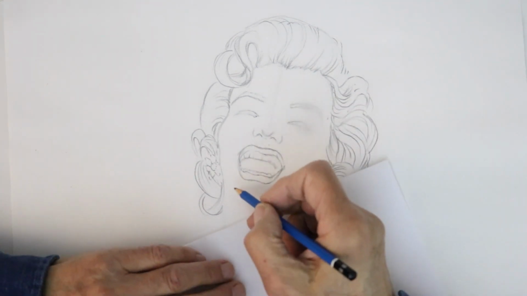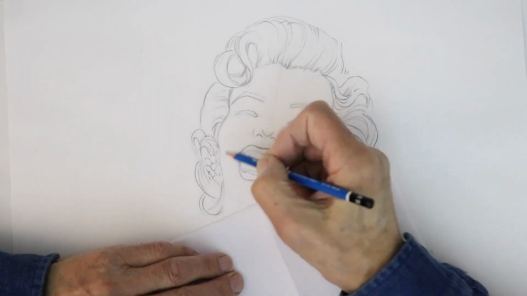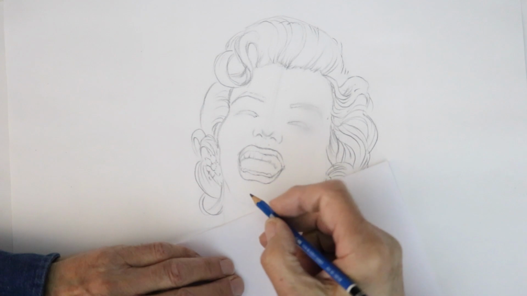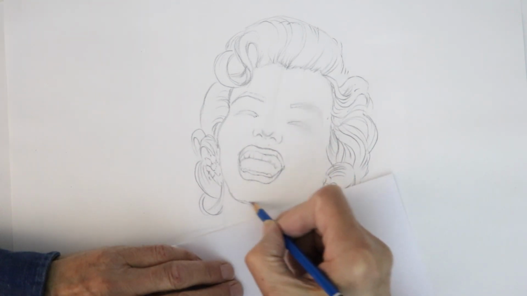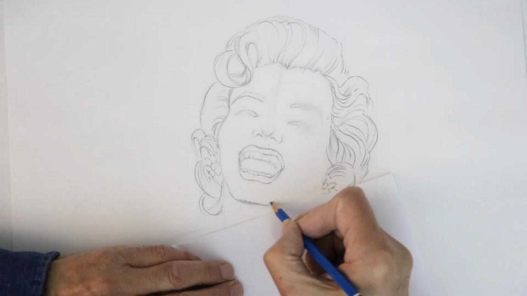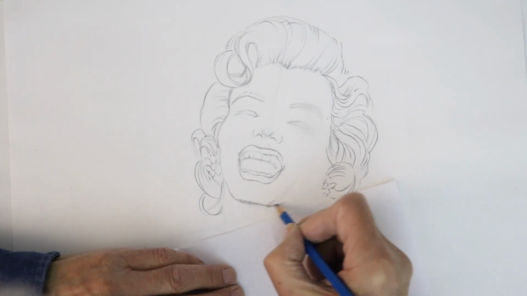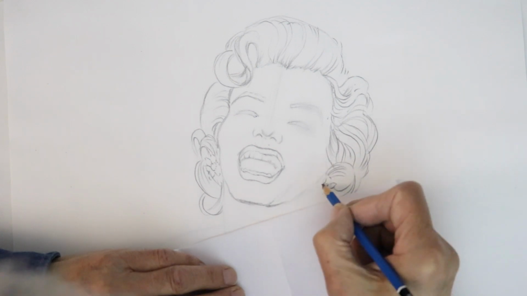Okay, now the bottom of her face, as I go around the cheekbone here, curving around, down to just below the bottom lip here, it's fairly straight. She's got a fairly straight kind of chin like that, which goes up lightly into her face and then joins up to her ear about round about there.